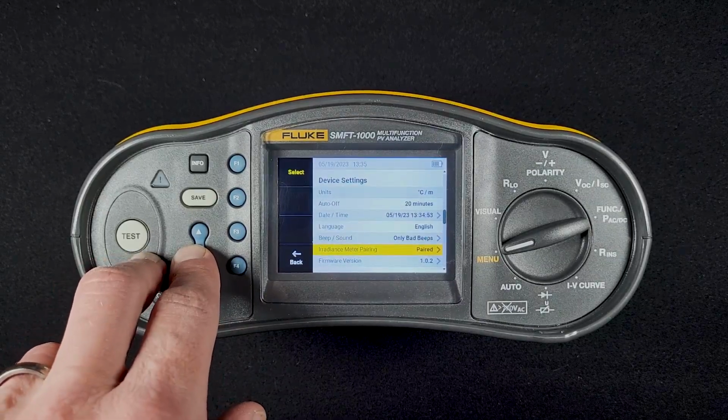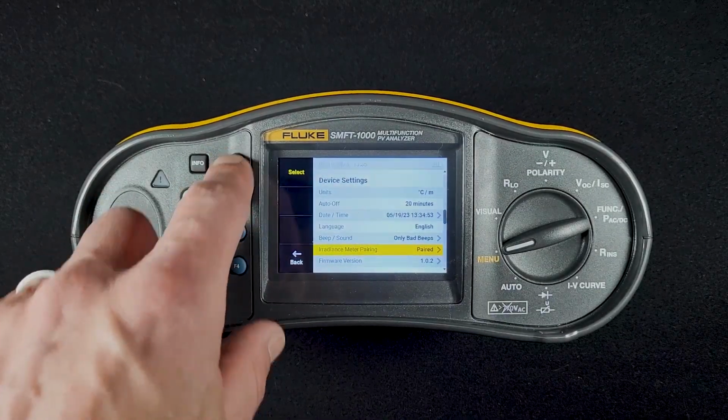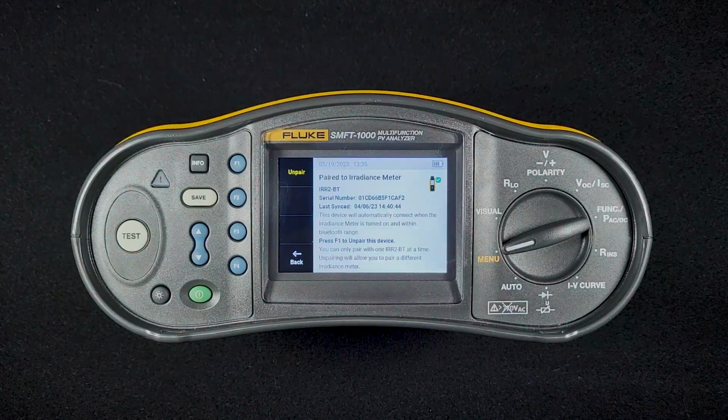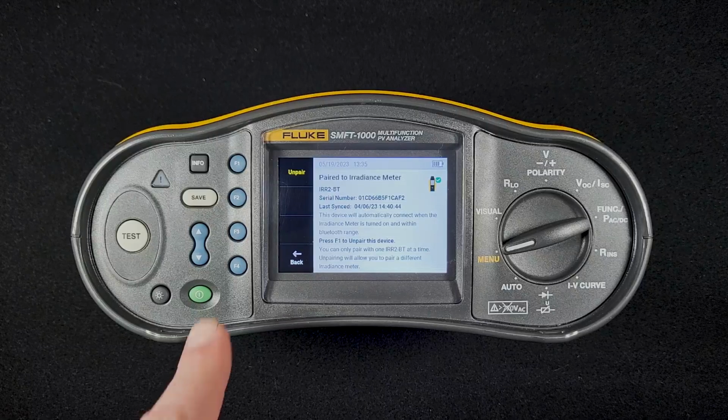You can pair to your irradiance meter here. This is really important if you have multiple SMFT-1000s and happen to grab the wrong IRR2, which is our irradiance sensor, or if your irradiance sensor breaks and you have a different one and you want to repair it. Right now I have the IRR2 that came with the device paired to it. I could unpair that and pair another IRR2 if I needed to.